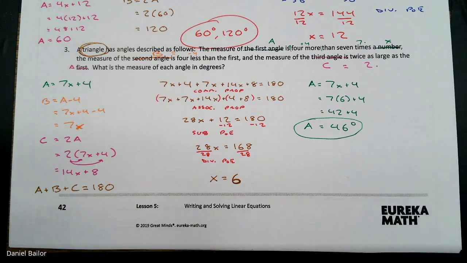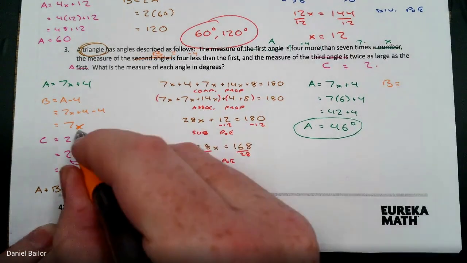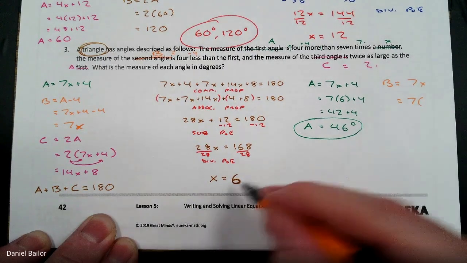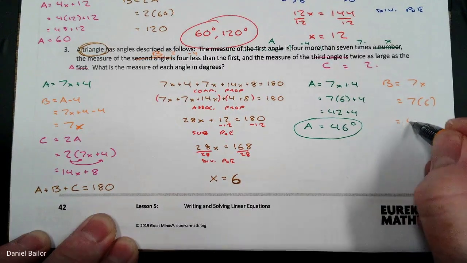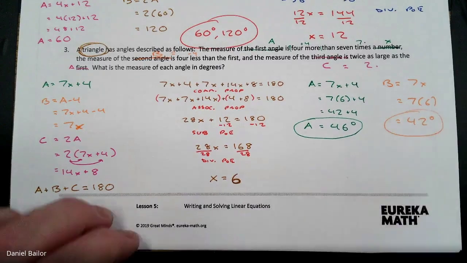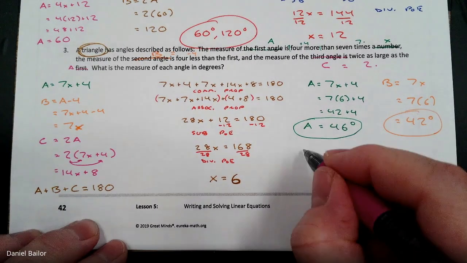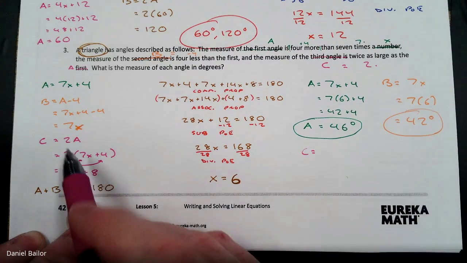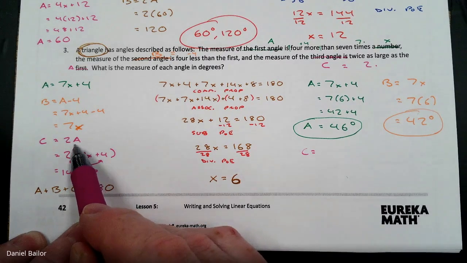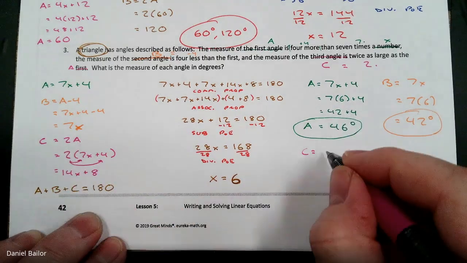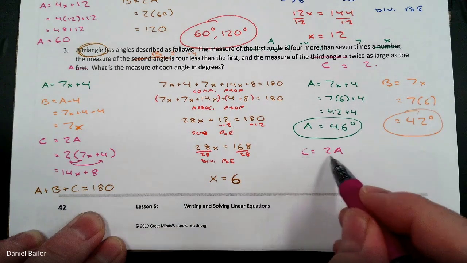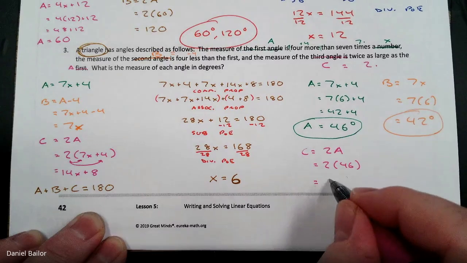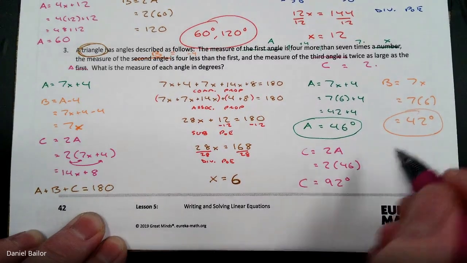For B, B was just 7x. So 7x means 7 times x is 6, remember? So B is 42 degrees. And then finally C. C was 14x plus 8, or simplified, C was just twice A, remember? So 2 times A. So to save myself some work, I'm going to say C is twice A. A was 46. So C is just 2 times 46, which is 92 degrees. C equals 92 degrees.